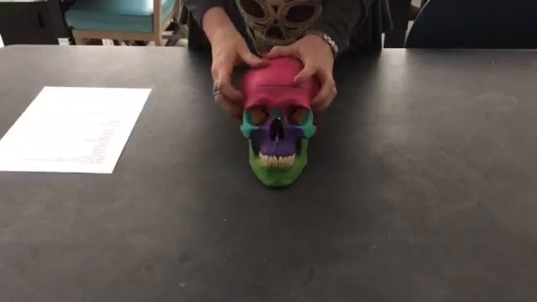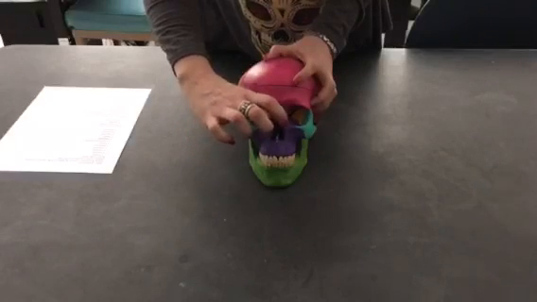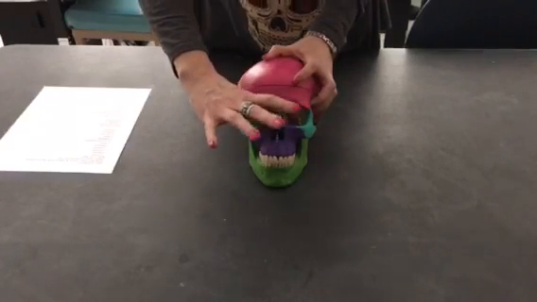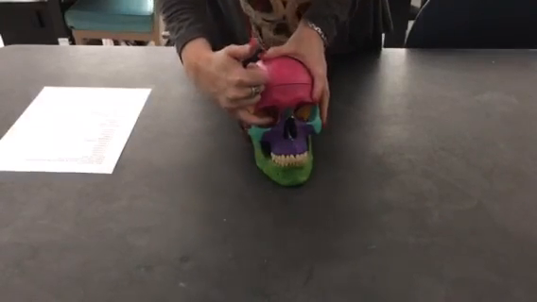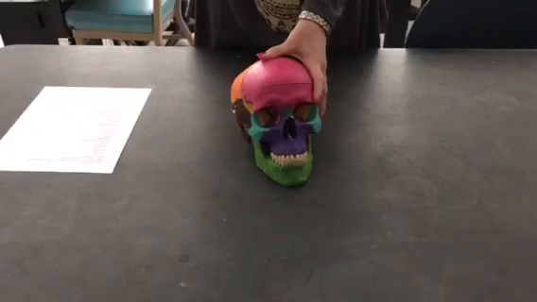Next, you've got the lacrimal. So inside the medial aspect of the eye orbit, you have a depression there. That's a tear duct. That is the lacrimal. So if you guys can see it, it's this mustardy colored bone. It's very small. And again, it's only on the medial aspect of the eye orbit.